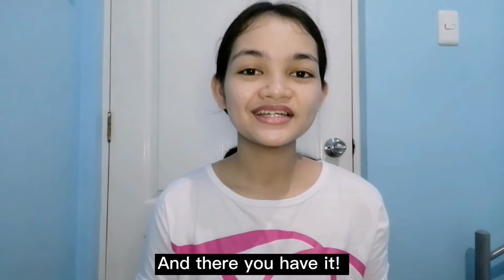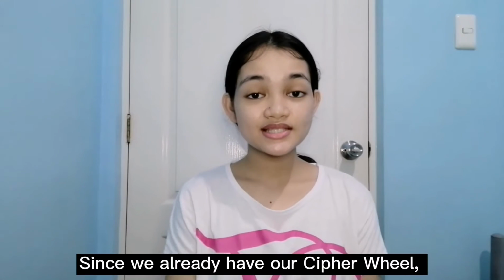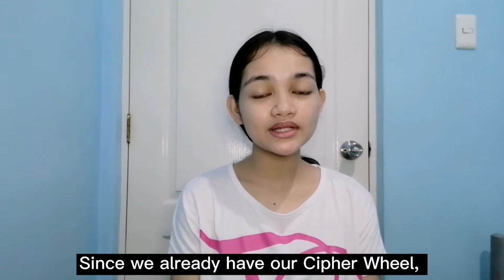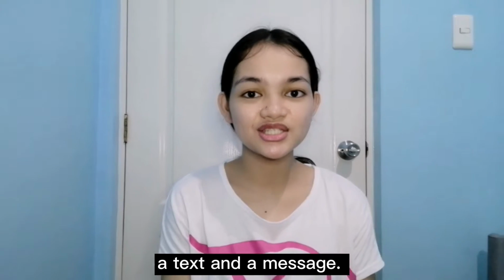There you have it. That's how I created my very own cipher wheel. Since we already have our cipher wheel, let me show you how to encrypt and decrypt a text or a message.